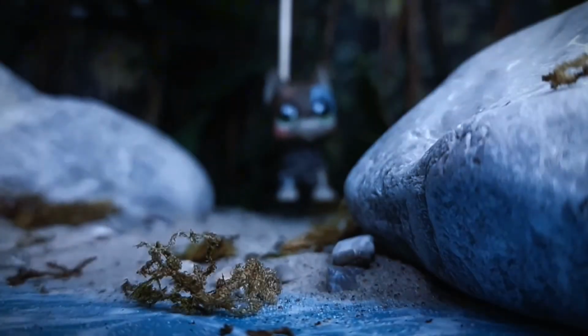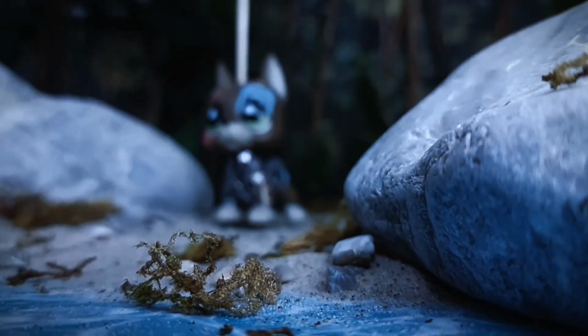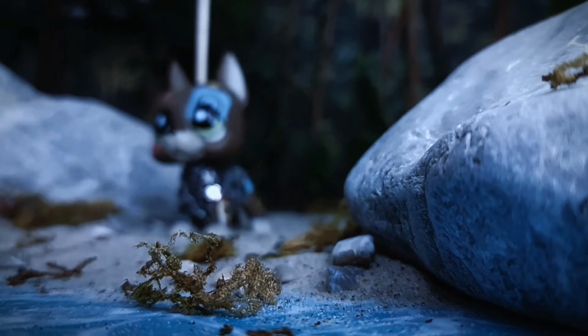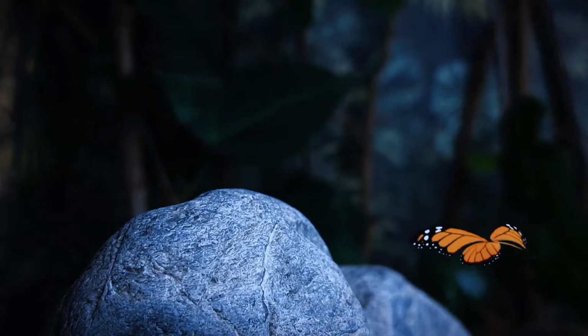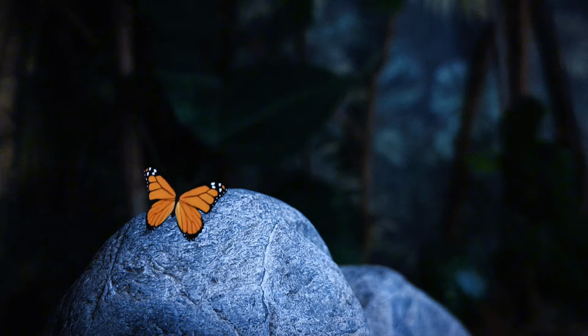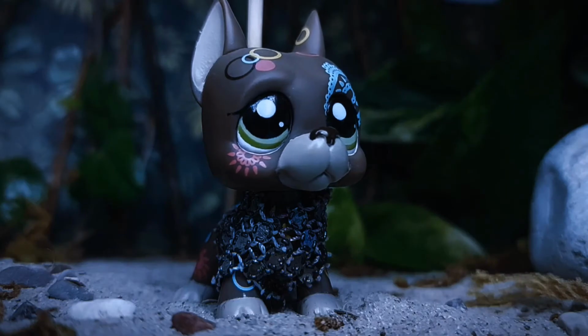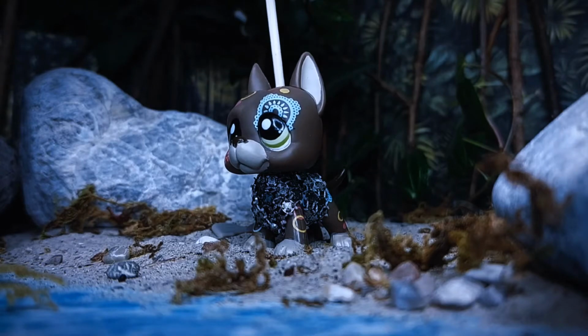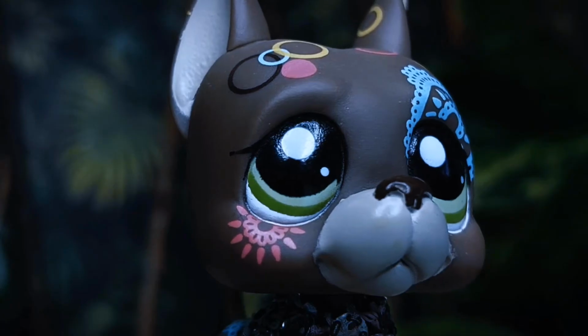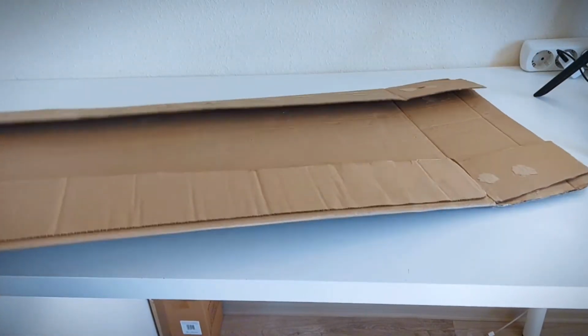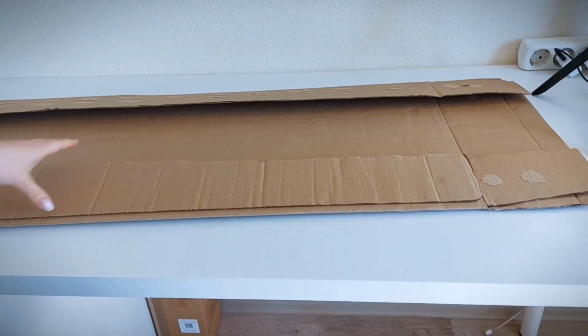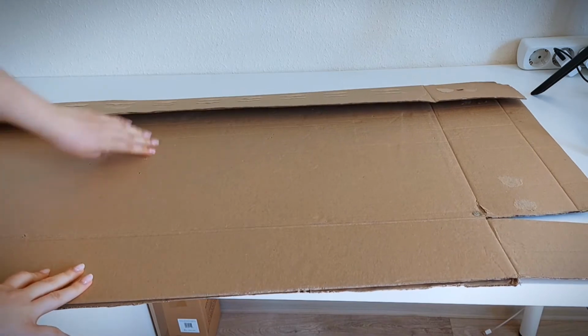The first set that we're going to be making is this set over here. It's a set that I used for the 3rd episode of my series called Stuck in a Fantasy Romance Novel. It's like a forest combined with a beach. Okay, you guys, so for these sets, cardboard is going to be your best friend, almost always.